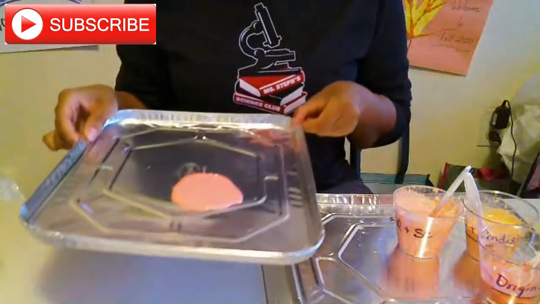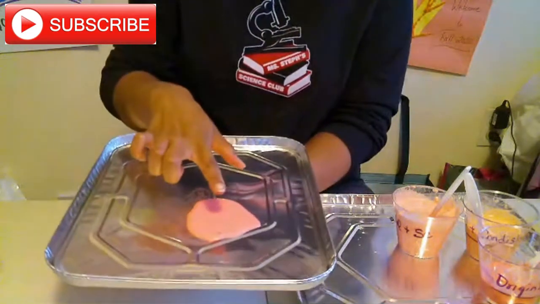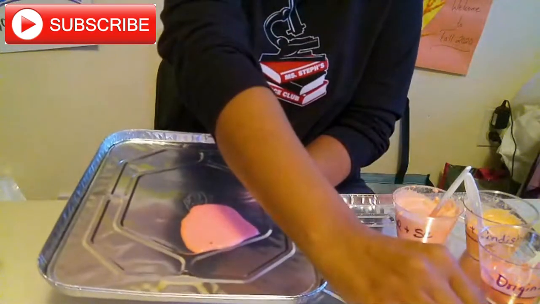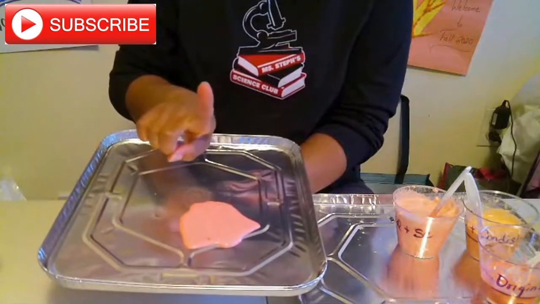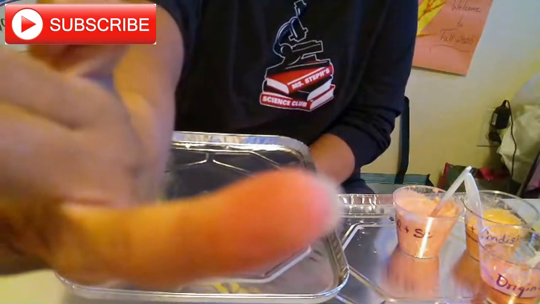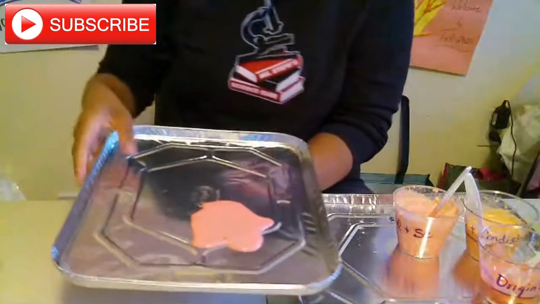Okay. Y'all see that? But when I touch it, instead of it getting on my hand, if I touch fast enough, it's going to, hey, yay! If I touch it quickly enough, it actually will not stick to my finger.